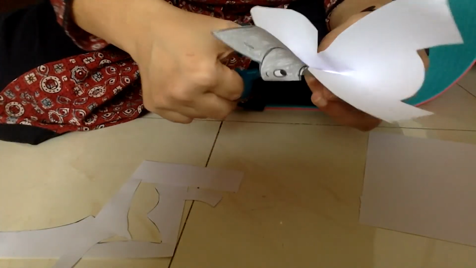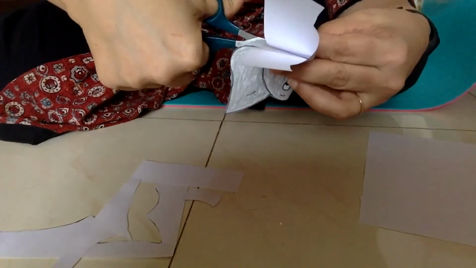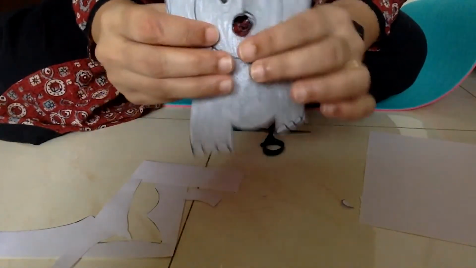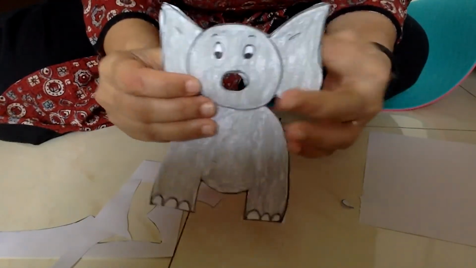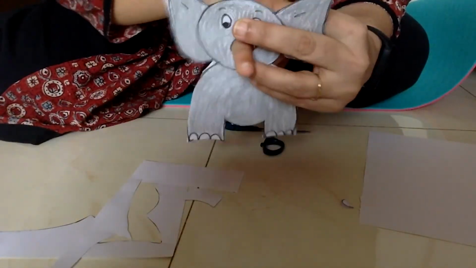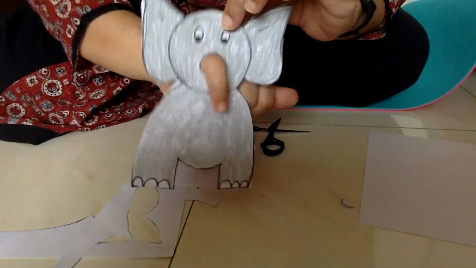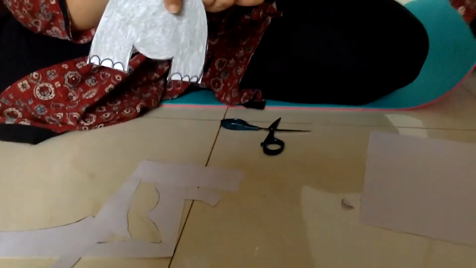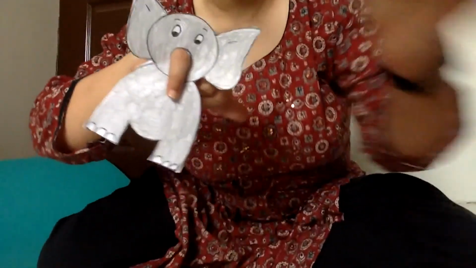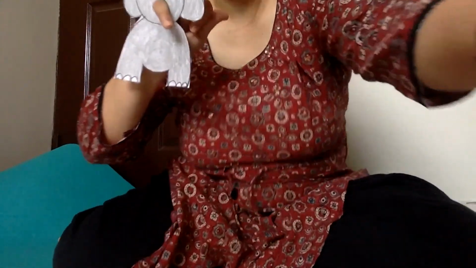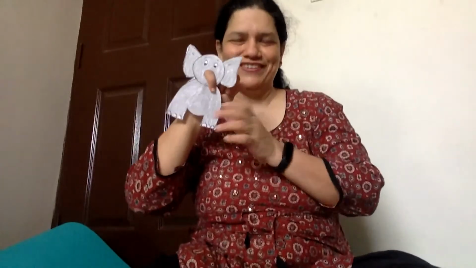Where is the elephant's trunk? Doesn't the poor elephant have a trunk? Cut out the hole for the trunk like this. And now you can put your finger inside the hole and that will be your elephant's trunk. So you have your very own elephant puppet. And that's how your elephant puppet is going to look.